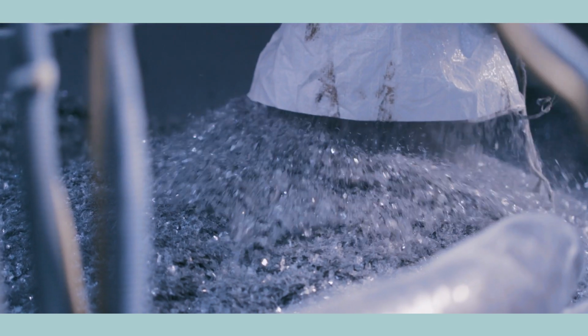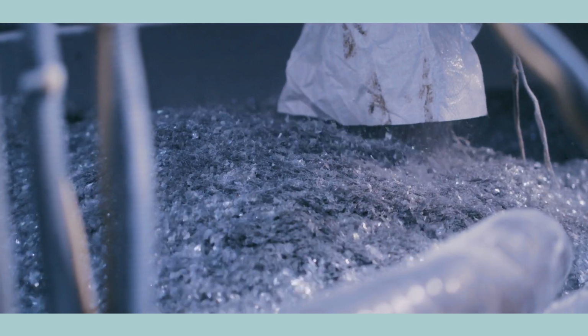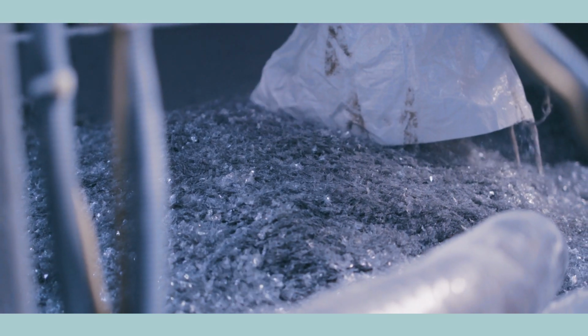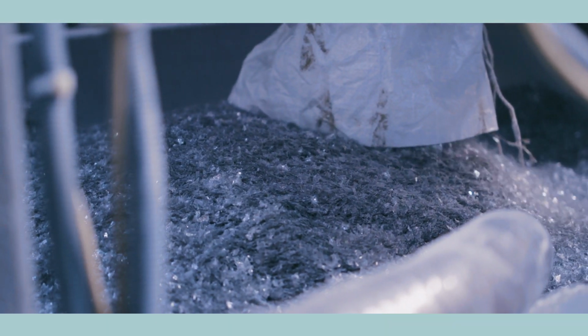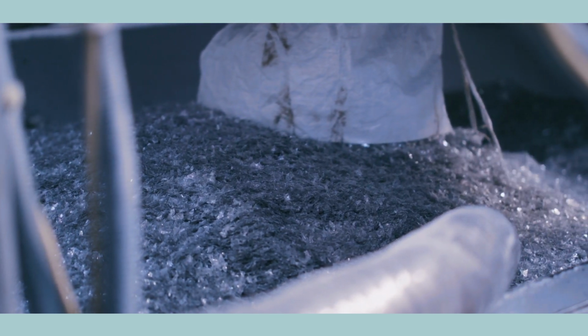Plastics are used widely around the world due to their lightweight, durability, and long-lasting properties. However, these long-lasting properties make plastics persistent in the environment. Plastics are not infinitely recyclable, as the material degrades during the recycling process.